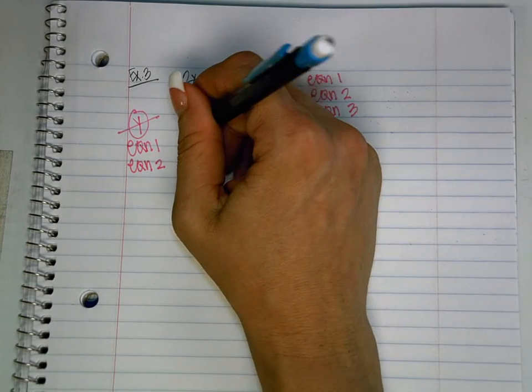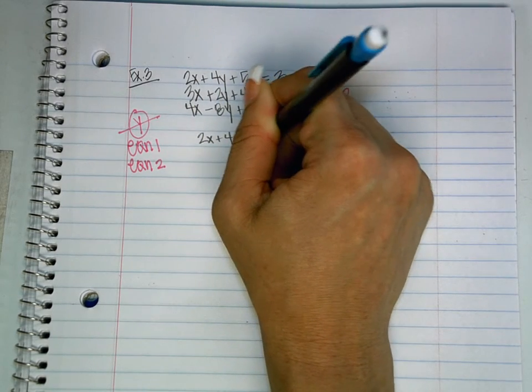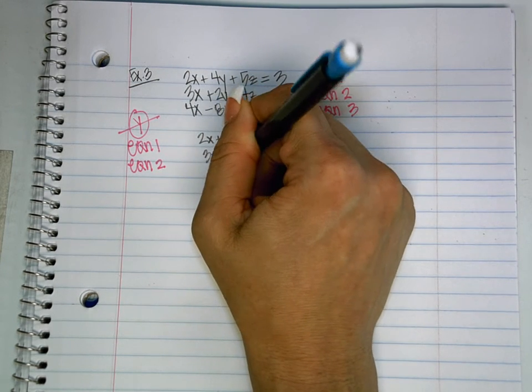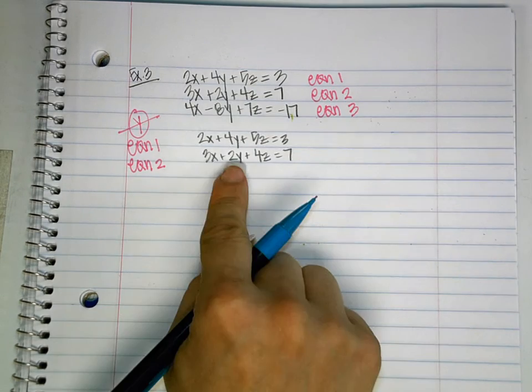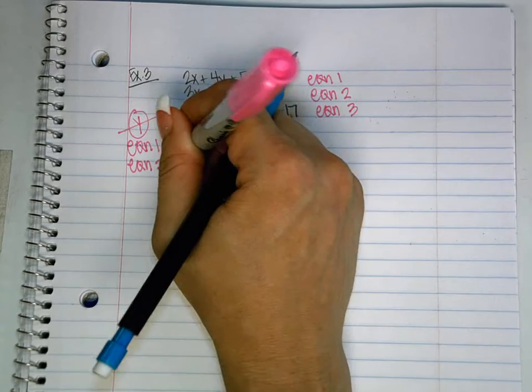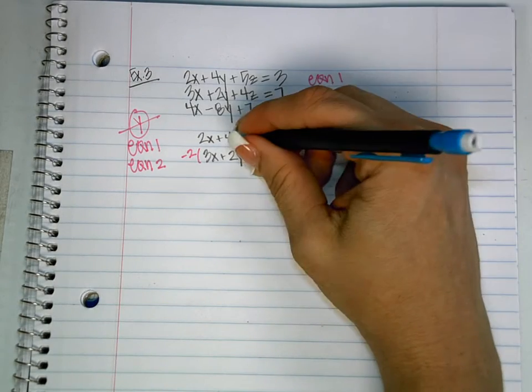So just rewrite them. 2x plus 4y plus 5z equals 3. Equation 2 is 3x plus 2y plus 4z equals 7. To eliminate the y, I can multiply through your second equation by a -2. If you multiply by -2, we're going to create a positive 4y and a negative 4y.